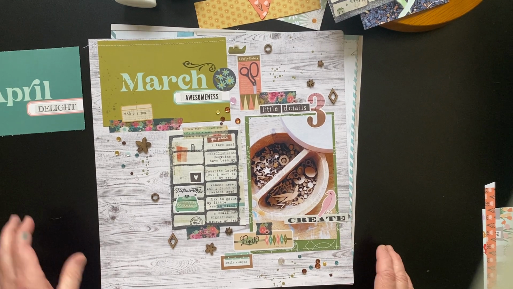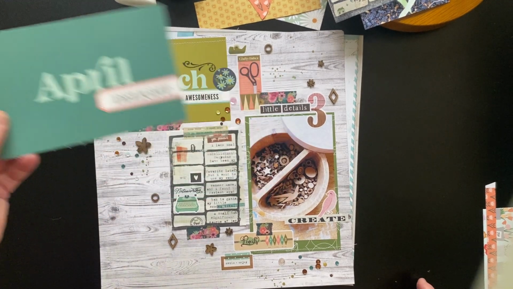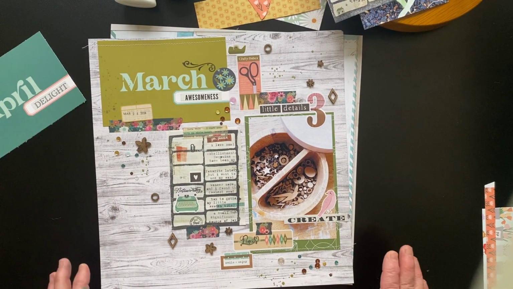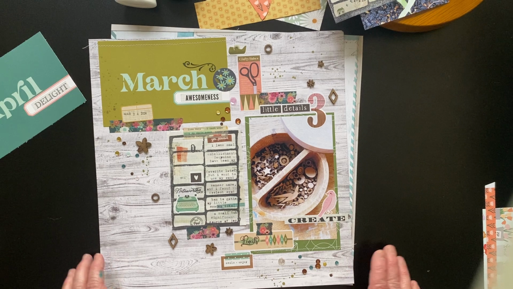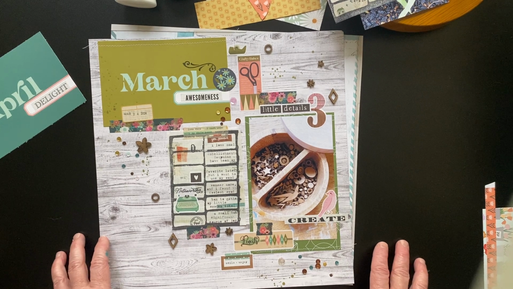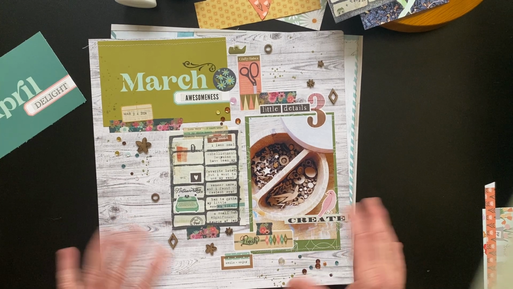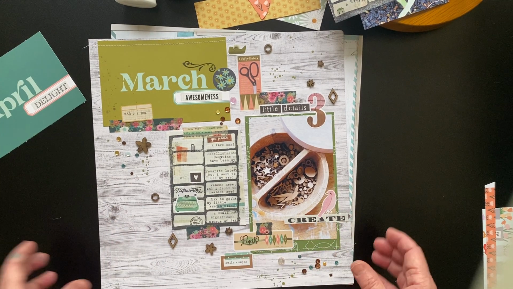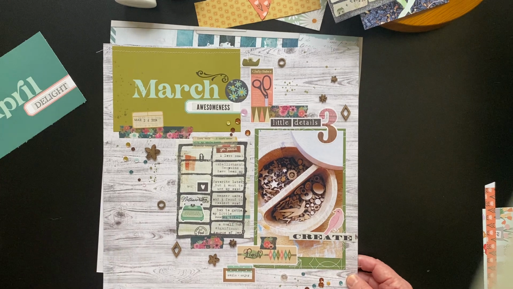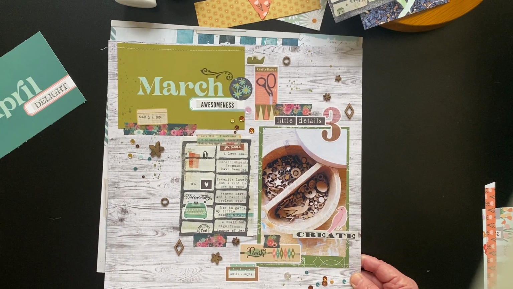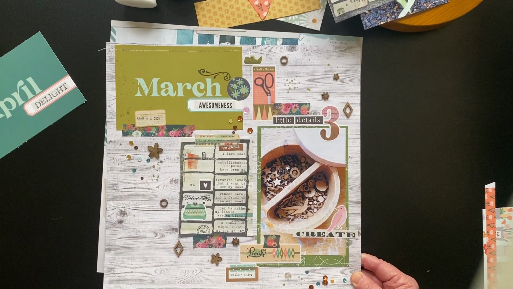And the focus for this month, May, this is going to go live May 1st. The focus for this month of May is flowers. And I will be working on an April layout since we're in April, but it will have to do with flowers.